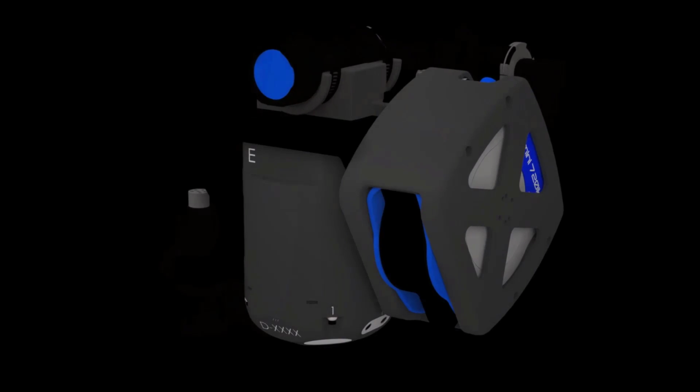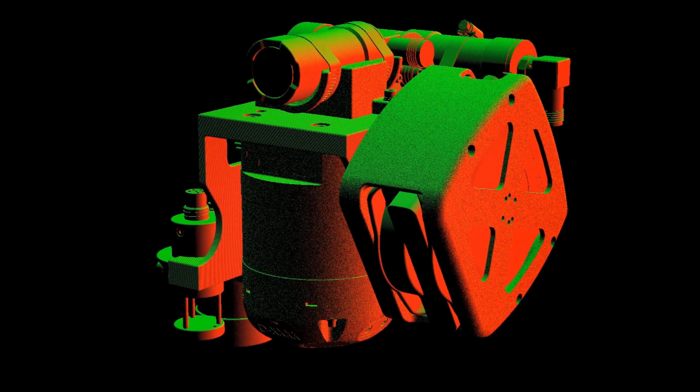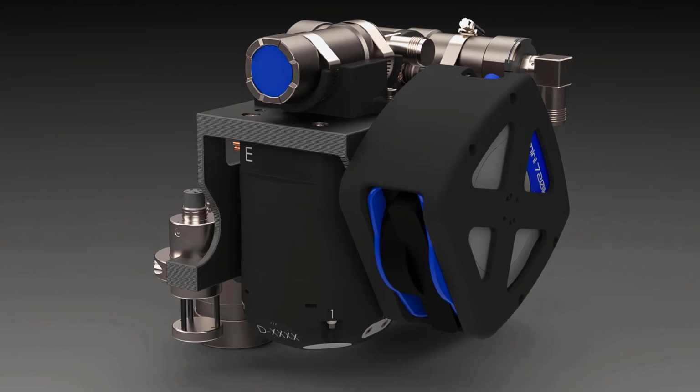We didn't even get to the network rendering with Visualize Boost, animations, or virtual reality, all of which are possible with Visualize Professional.